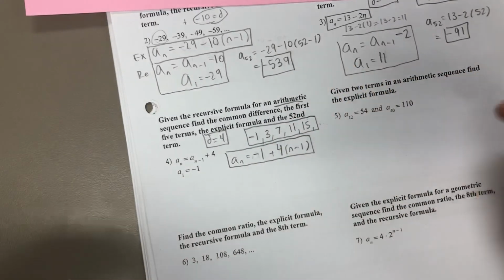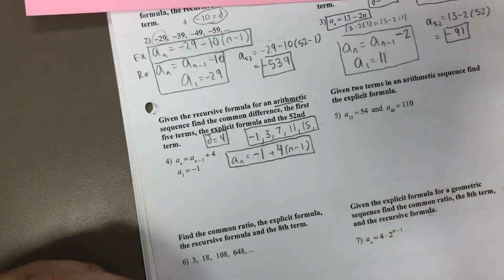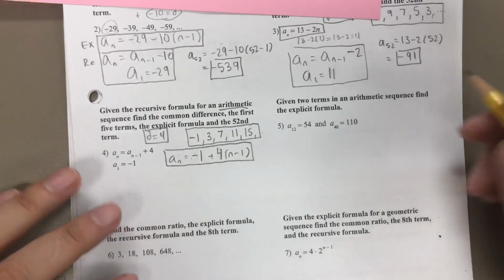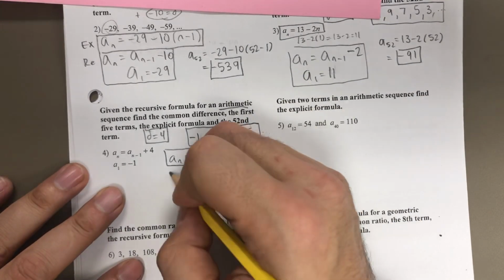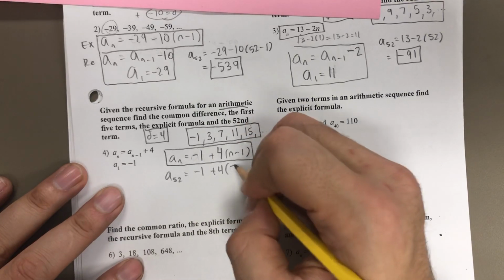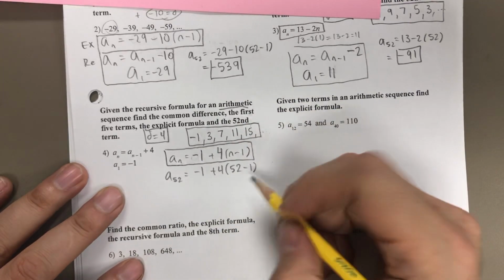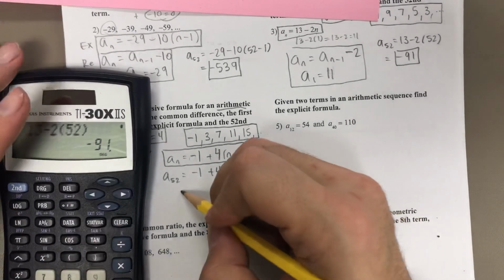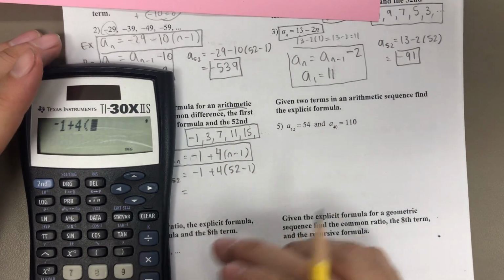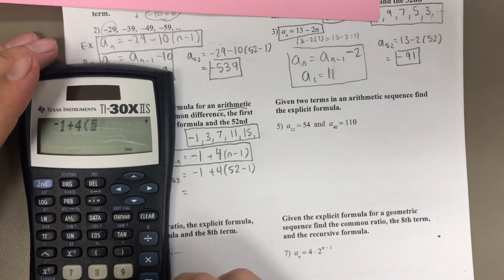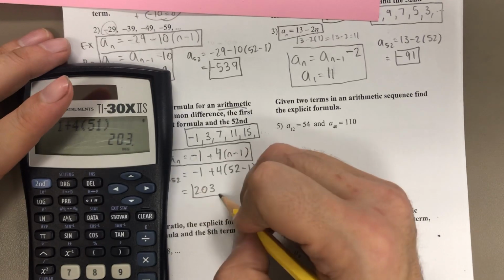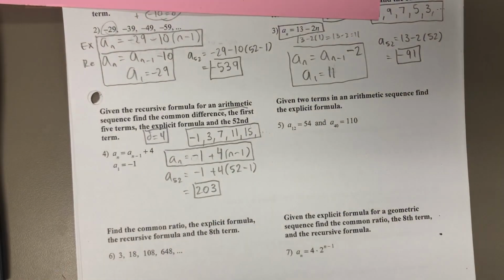Now I need to find the 52nd term. And remember, when you need to find the 52nd term, or whatever term number, just plug it into the explicit rule. So I'm going to plug in 52 for n, so a52 equals -1 plus 4 times 52 minus 1. All right, and then calculator time. So let's see here, -1 plus 4 times 52 minus 1 is 51. So that gives me 203. There's my 52nd term, and I'm all done with number 4.